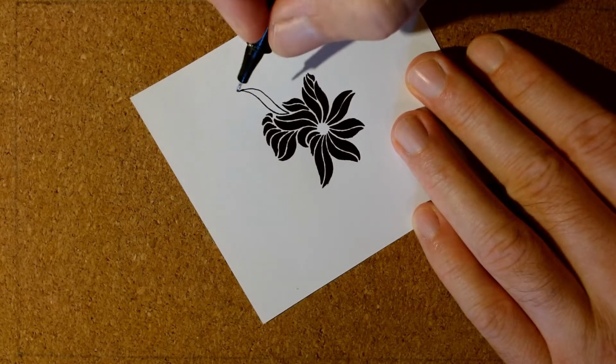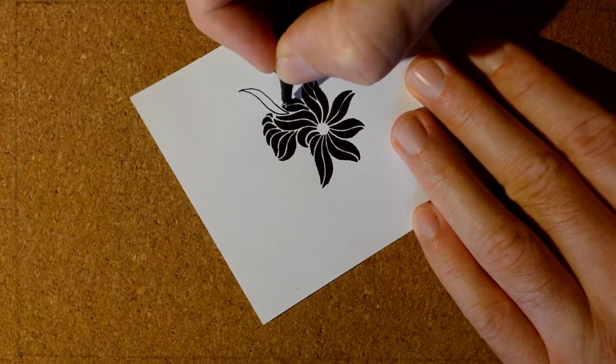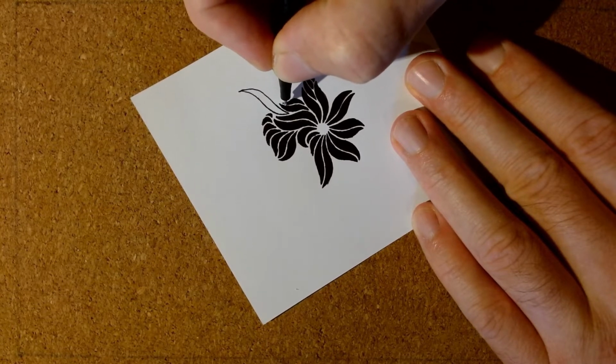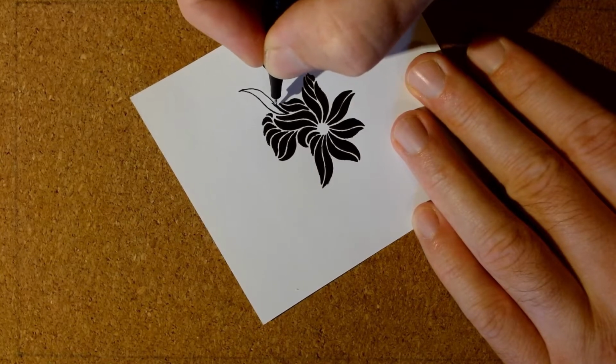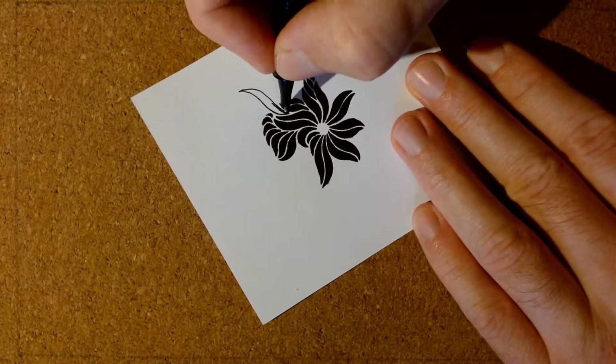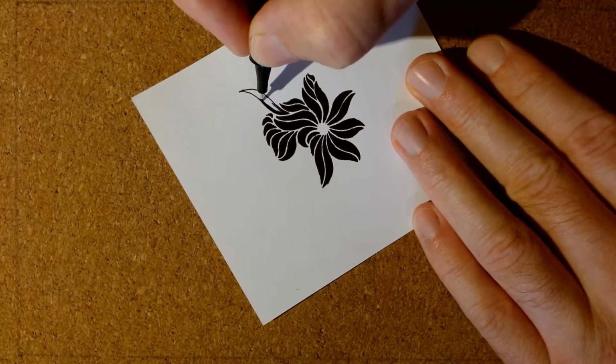Not exactly what I wanted, but I'll just correct this one a bit. I can already hear some of you hissing that I'm messing up the picture. But we'll see in the end.